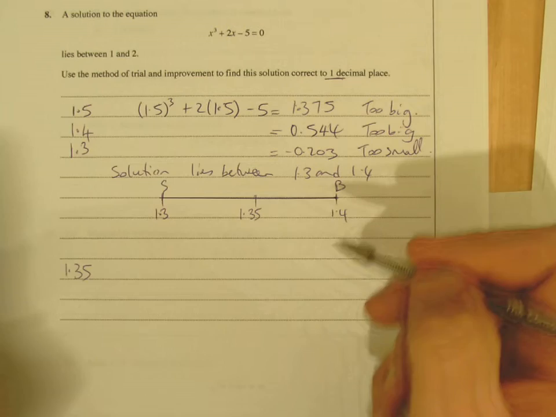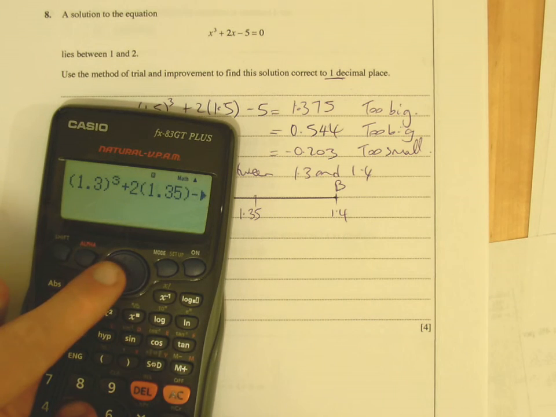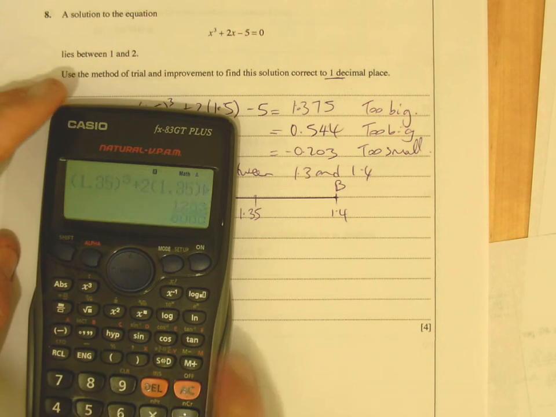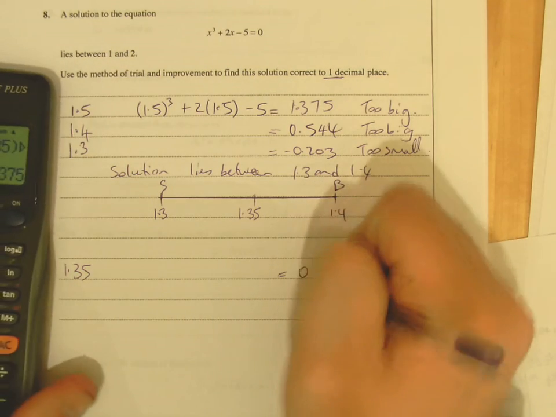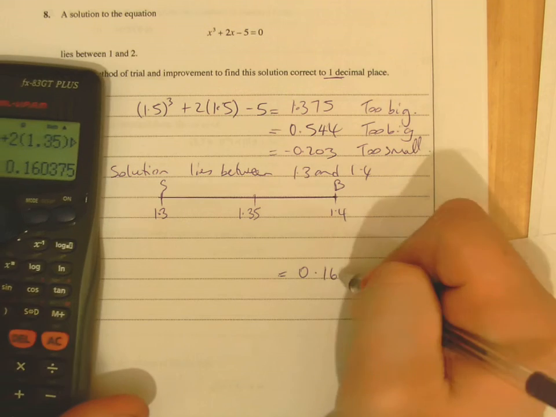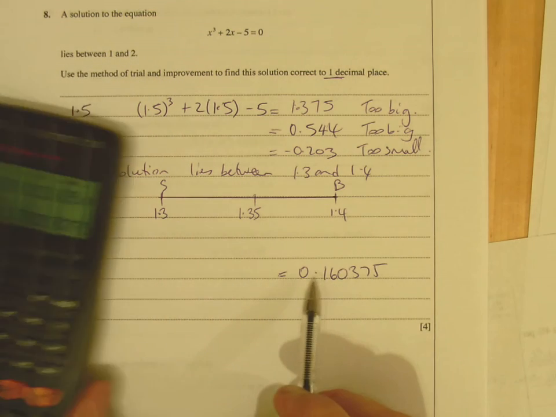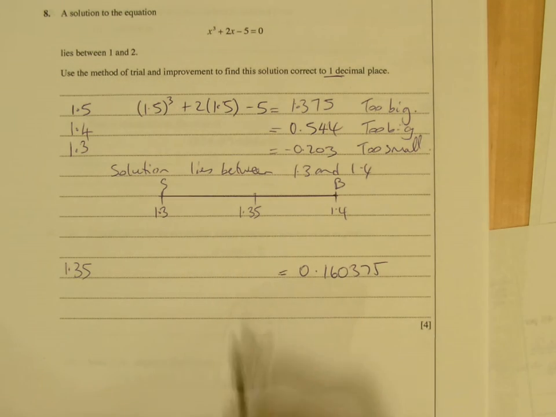So if I put 1.35 in, let's go back to this, change that to 1.35, okay, so you don't need to type it out again, just press the back button. And if I do that, look, I end up with a positive number, so that would equal 0.16, and you need to write it down, okay. So that will give you then a 3rd mark for looking at what's in the middle. And of course it's too big, okay.